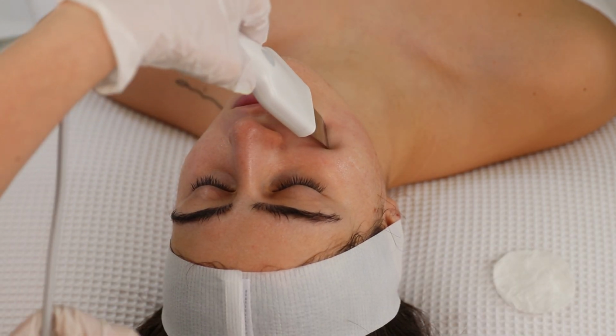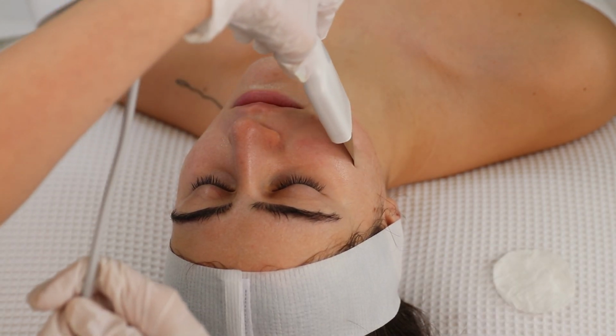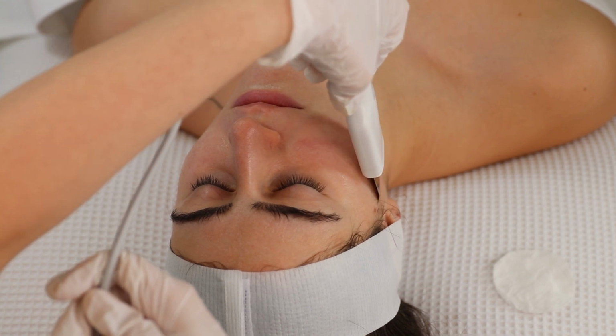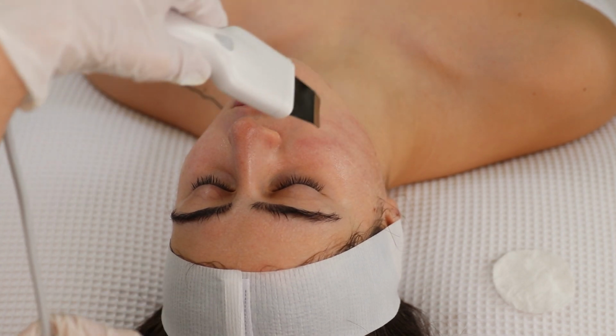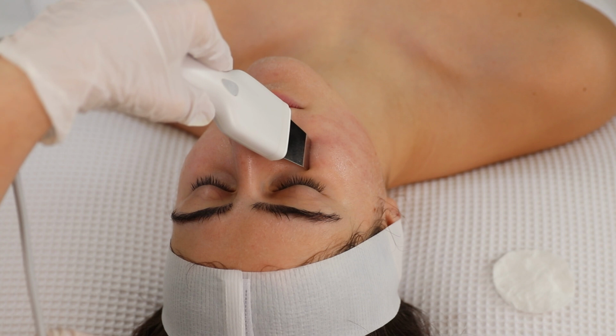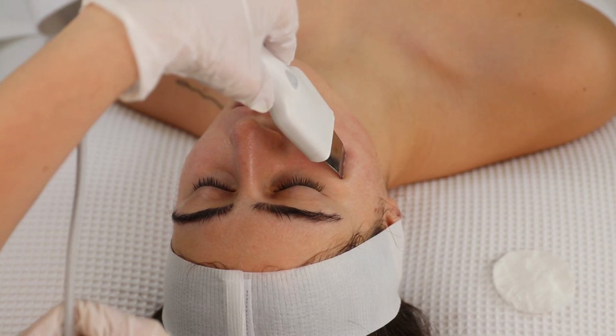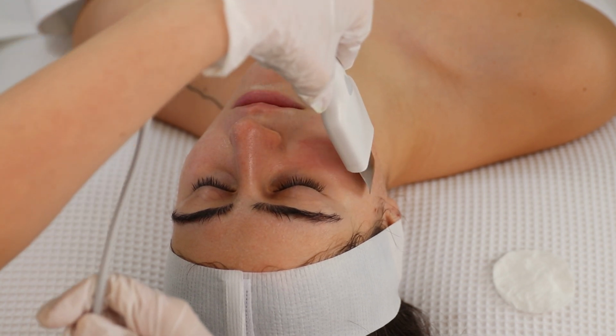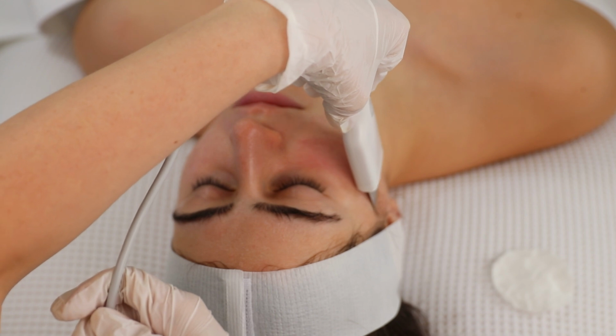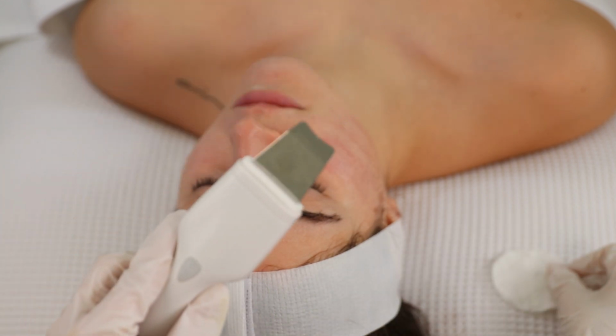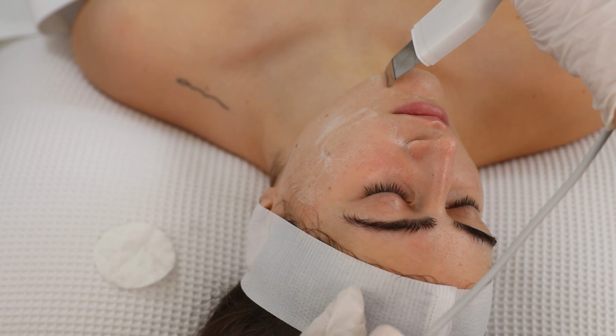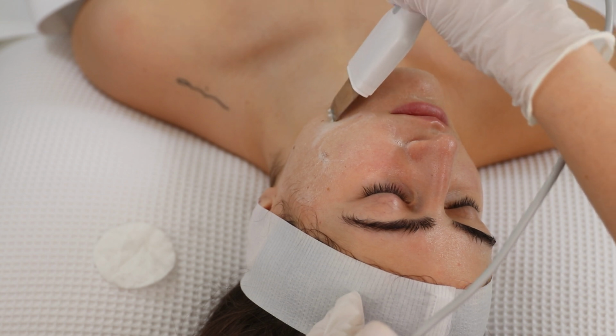Once you have gone over the jawline, move higher up towards the cheeks and move towards the ears, repeating the same process. As you are actually doing this, you will see that there is going to be a residue on the probe spatula, so use the damp cotton pad in your other hand to wipe that off. Once the right side of the face is done, you can move on to the left side and repeat the exact same process.